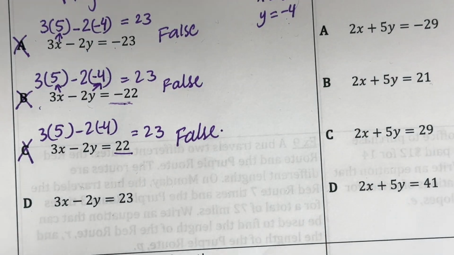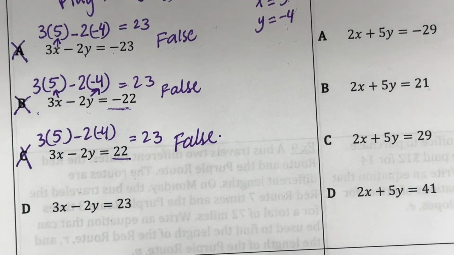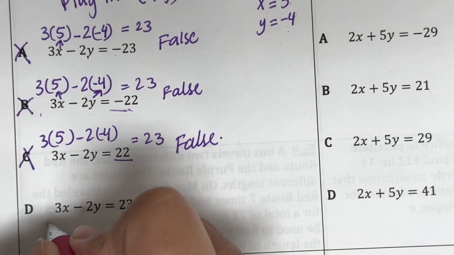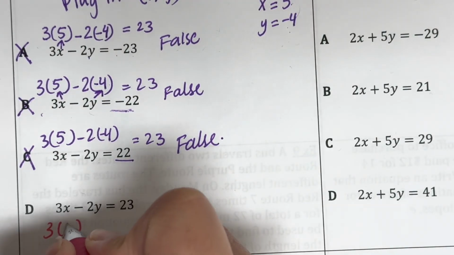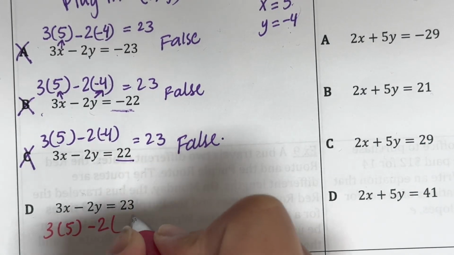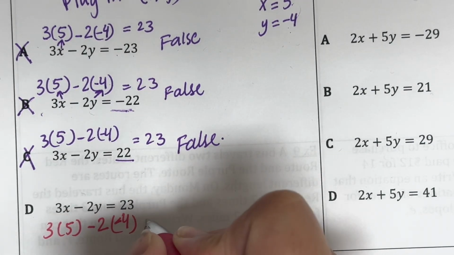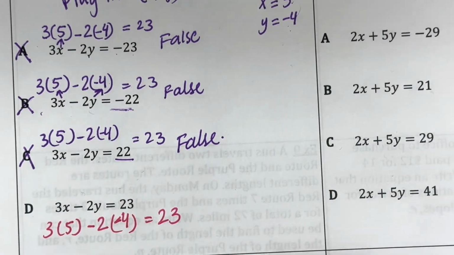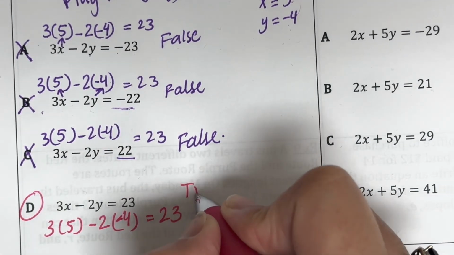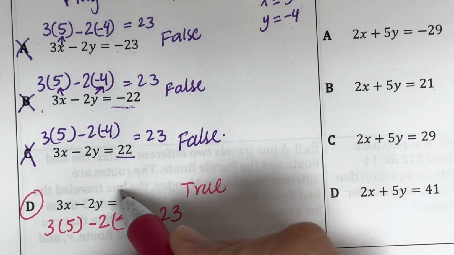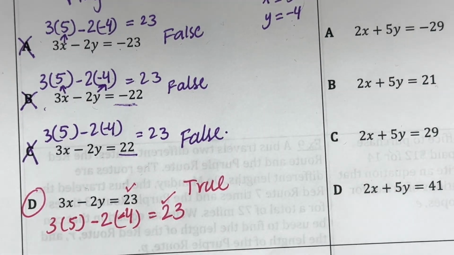So I'm left with only one answer choice, and let's see if that one works. It is 3 parentheses, x is 5, -2 parentheses, y is -4. And that equals 23. So that is true, and that is my answer. So it's a simple, easy process. There's nothing much to do over here, to be honest. That's exactly how you can do the numbers. Plug in the numbers, substitute the numbers, and there you go. You have the answers.